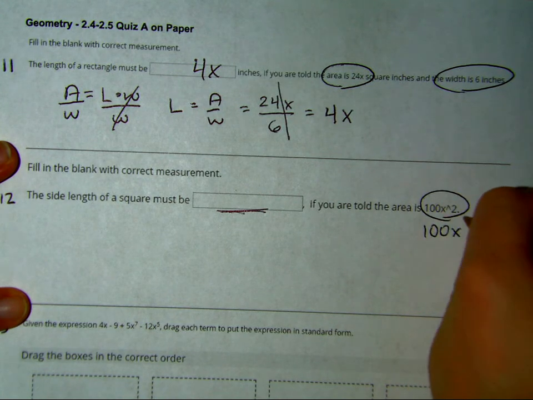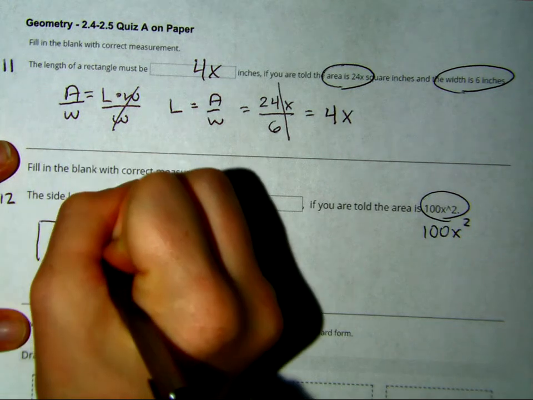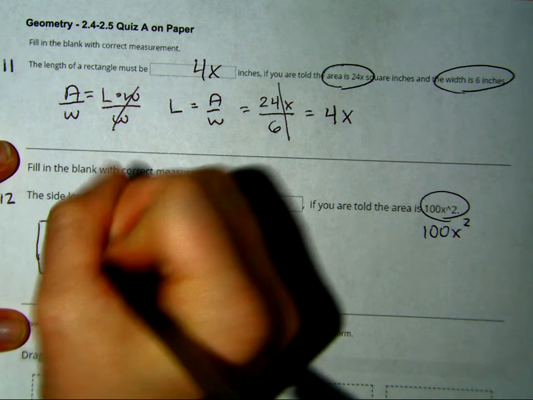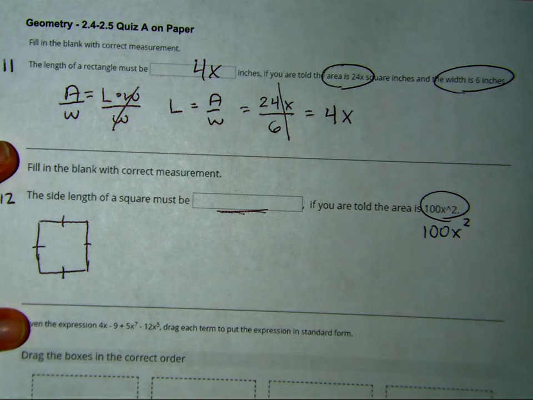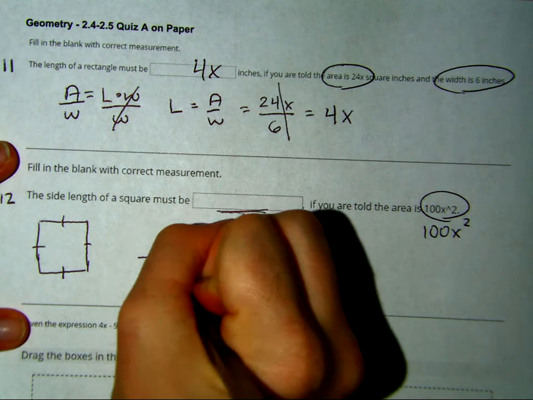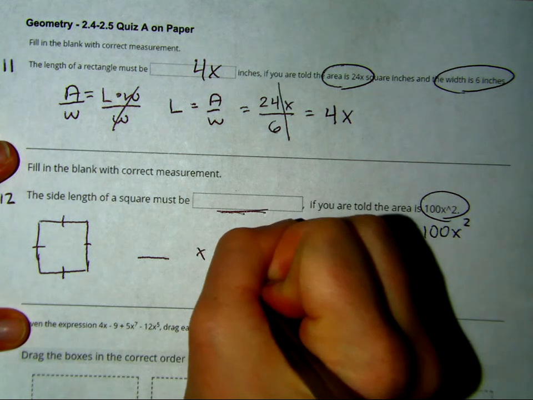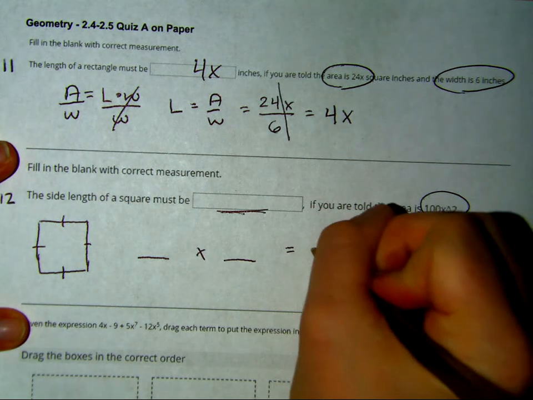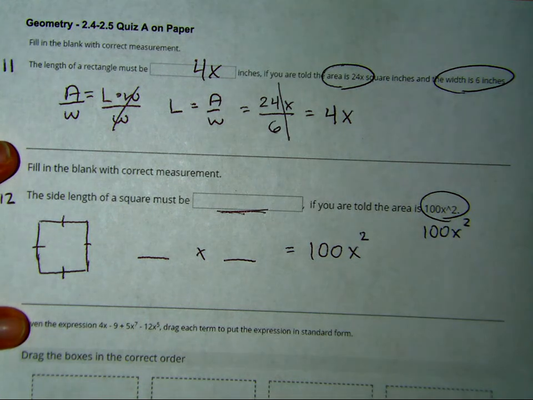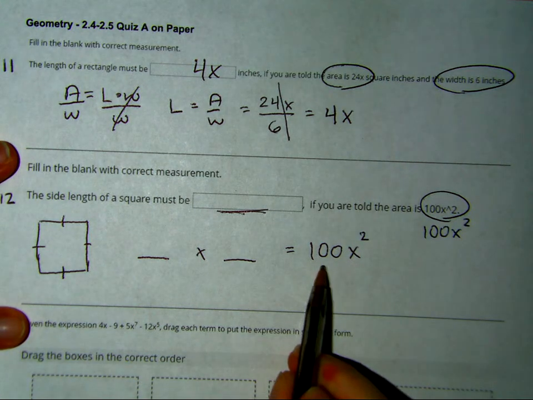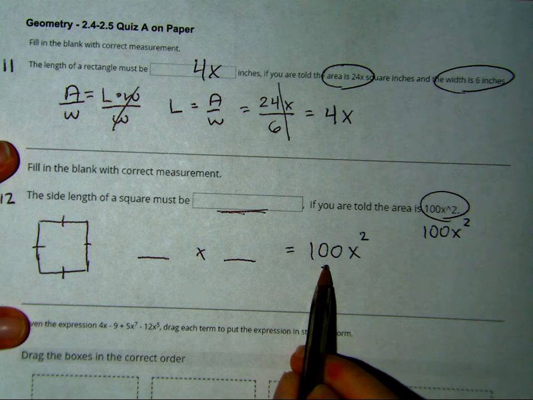So a square is special because all the sides are the same, right? So we need to find one side times another side that equals 100x squared. Well, what number times itself equals 100? So you can do this in two ways.